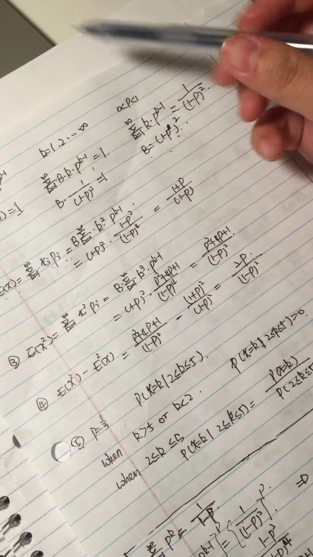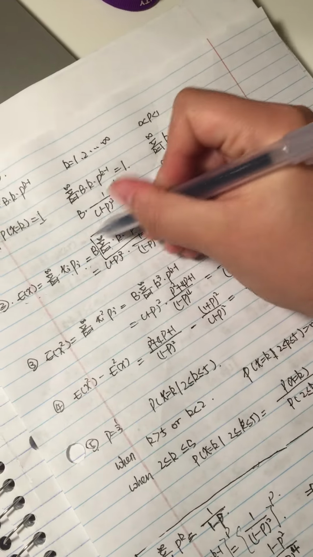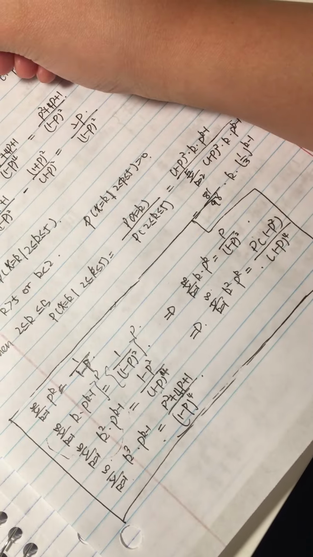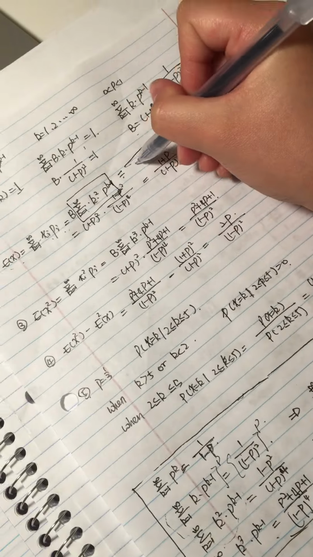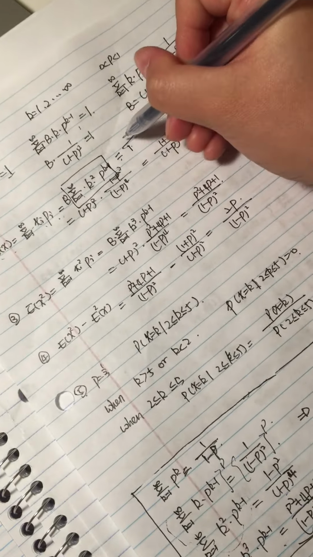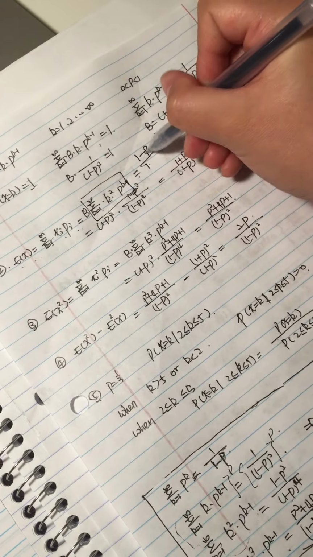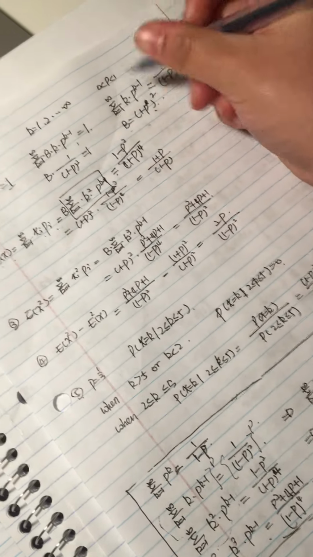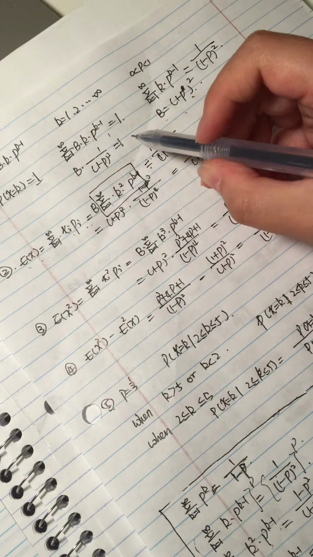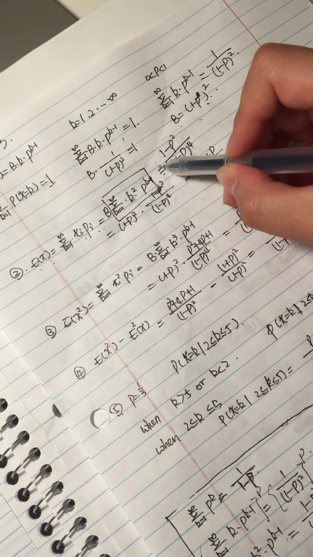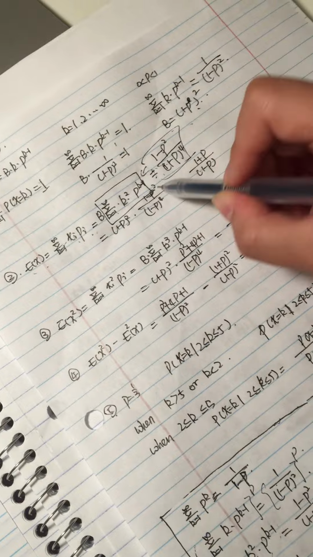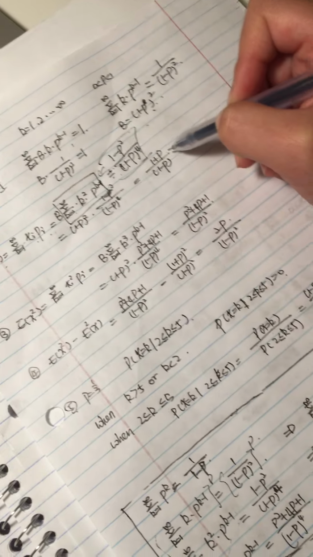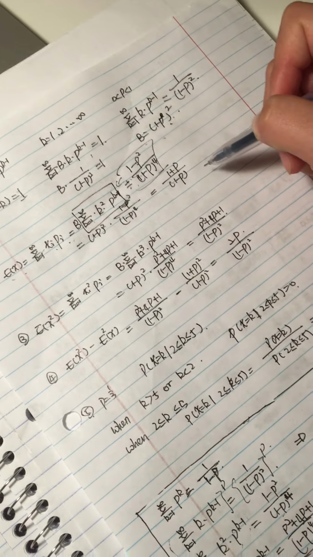We have already solved this one above, and it equals (1 plus p) over (1 minus p) cubed. We put this result into this function, and we can get E of X equals (1 plus p) over (1 minus p).